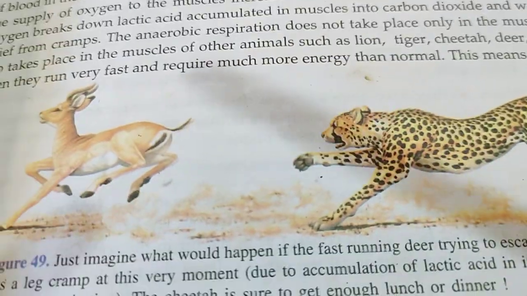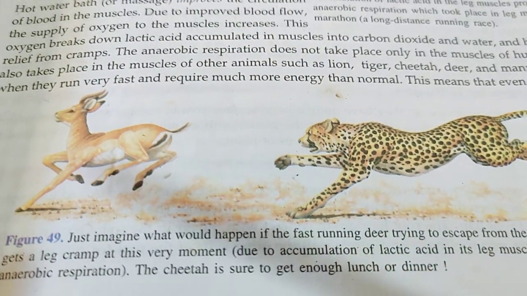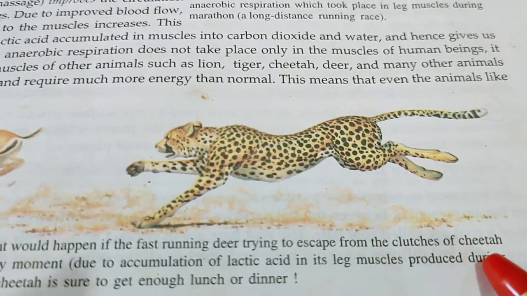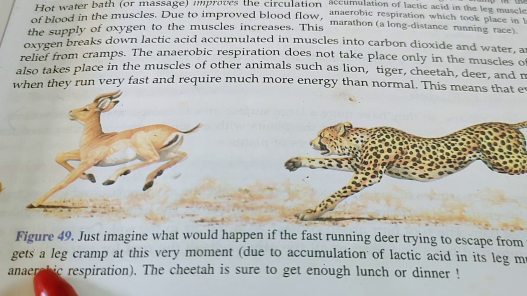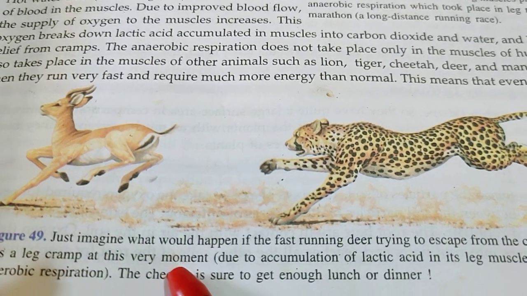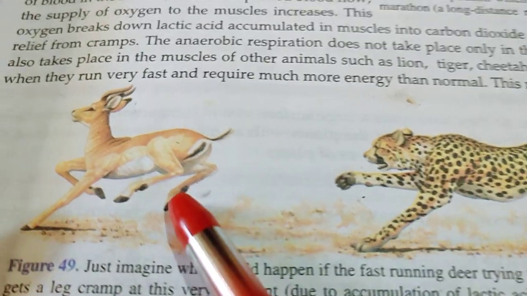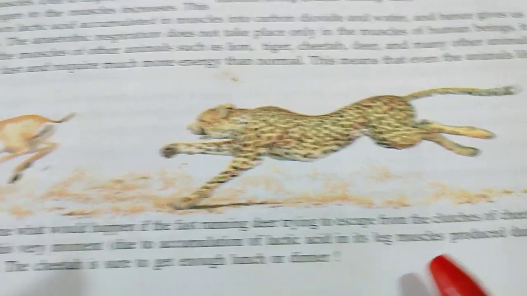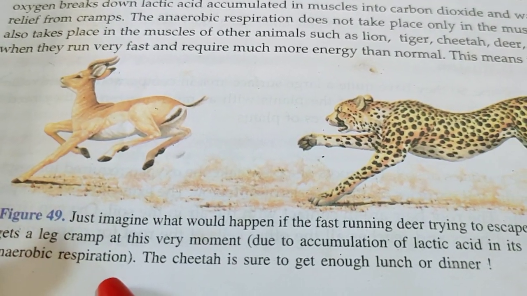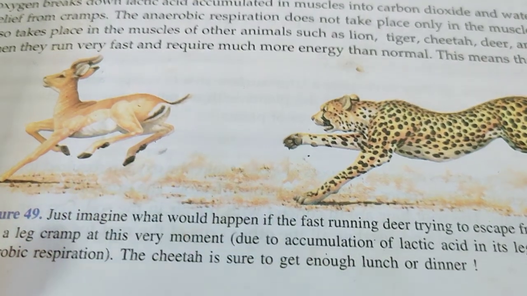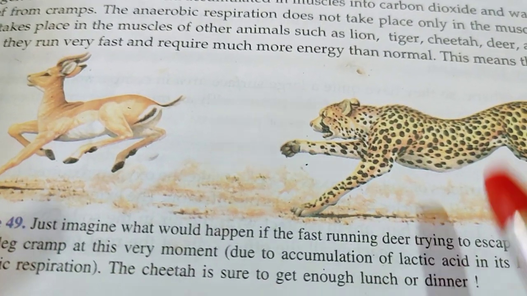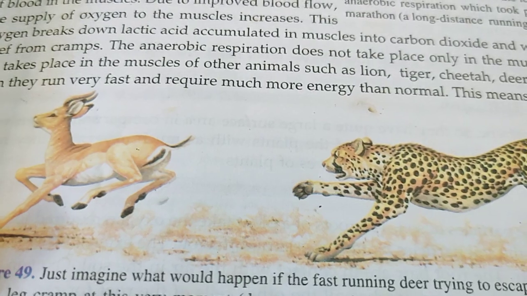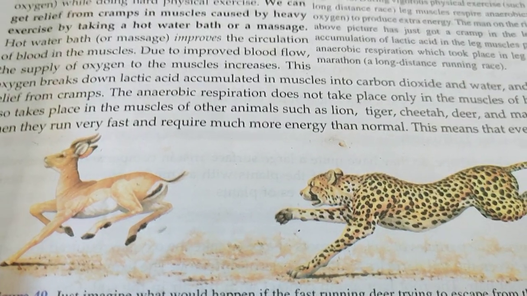In the next picture we can see, just imagine what would happen if the fast running deer trying to escape from the clutches of the cheetah gets a leg cramp at this very moment. That's also due to accumulation of lactic acid in his legs produced during anaerobic respiration while it is running fast. So the cheetah is sure to get enough lunch or dinner. So these two pictures are showing how lactic acid gets deposited during a muscle cramp.